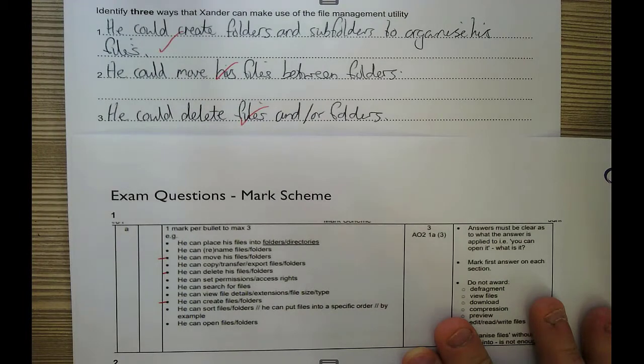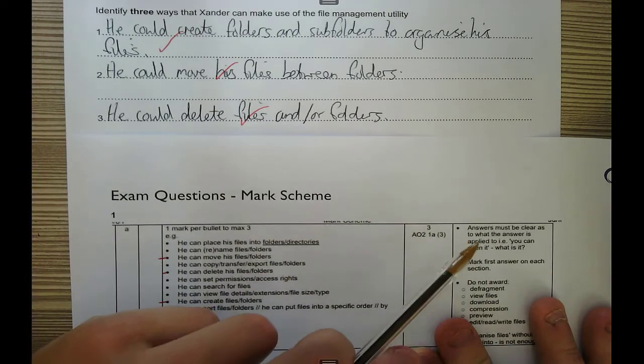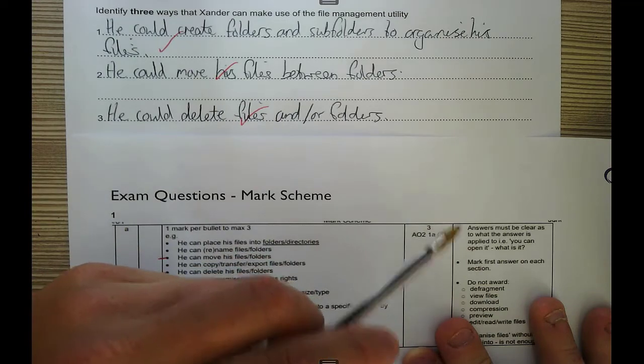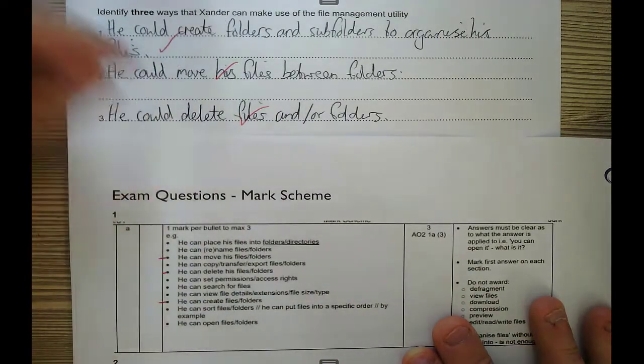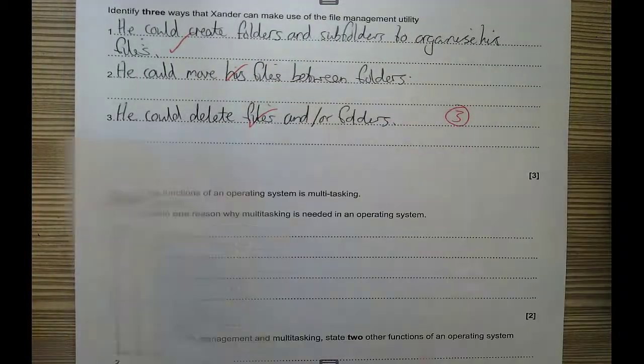So you could also say he can place files into folders, he can rename files, he could copy them, he could change the permissions, he could search for them, he could view the different details, he could sort them, he could open them. But bear in mind, in the mark scheme here it says you can open it, so it needs to be very clear as to what. If you just said, oh, you can open it, open what? A file, a folder? You need to be very, very specific. So any of those options are absolutely fine. Mine's perfect for 3 marks.